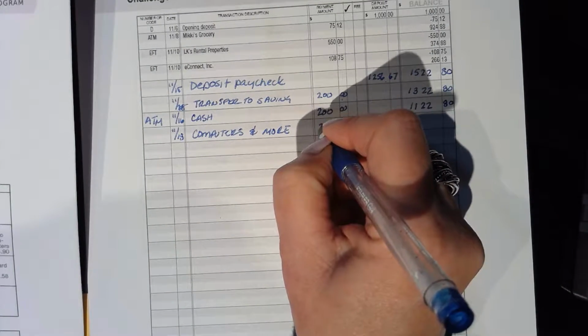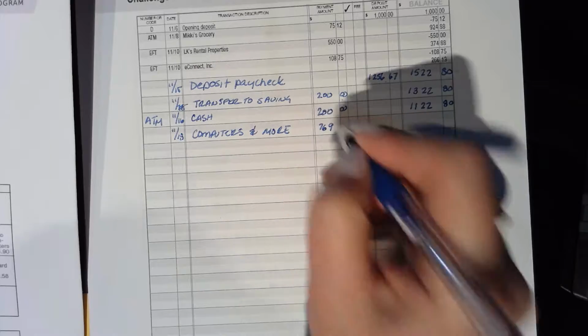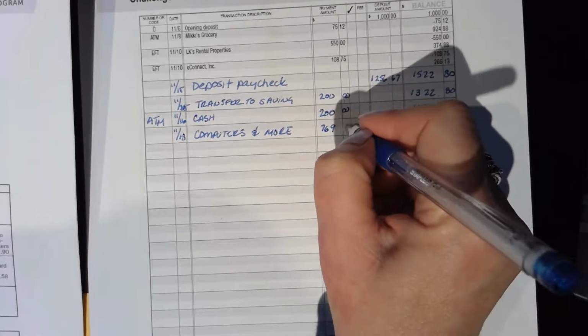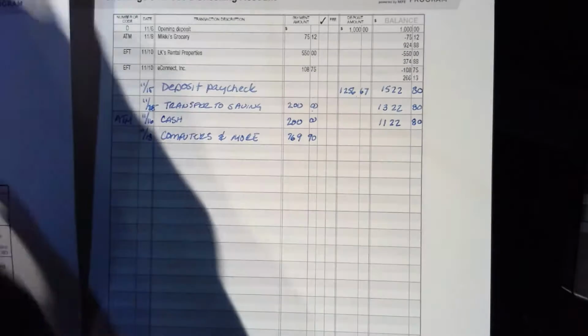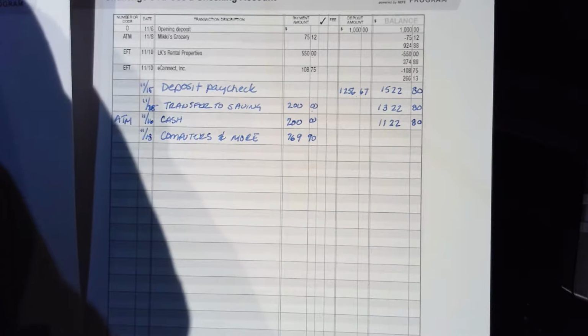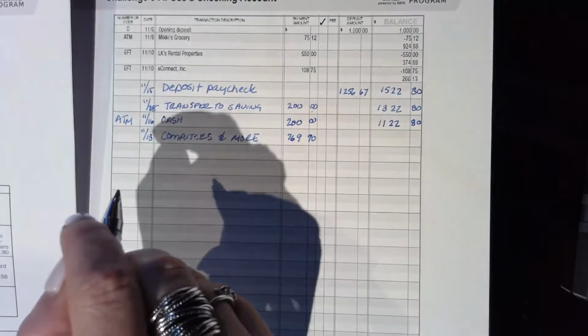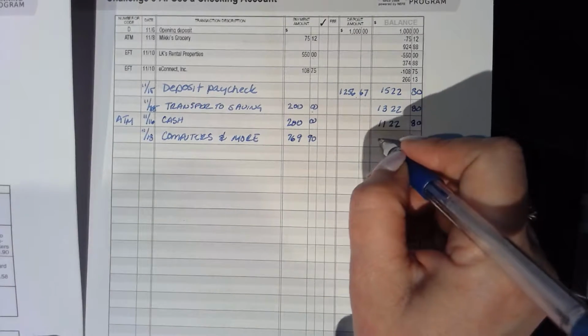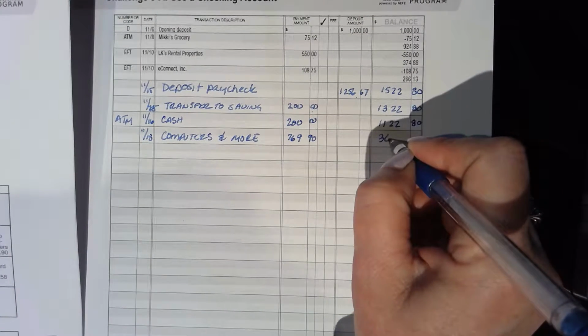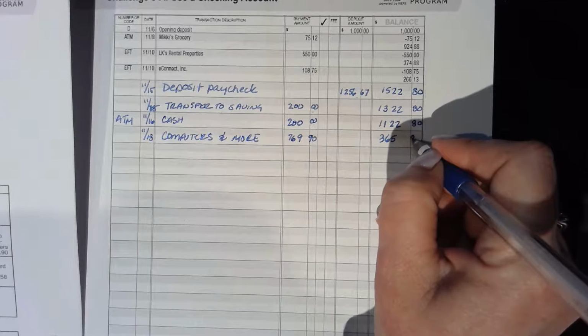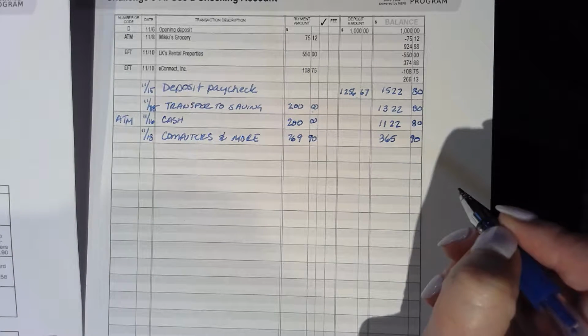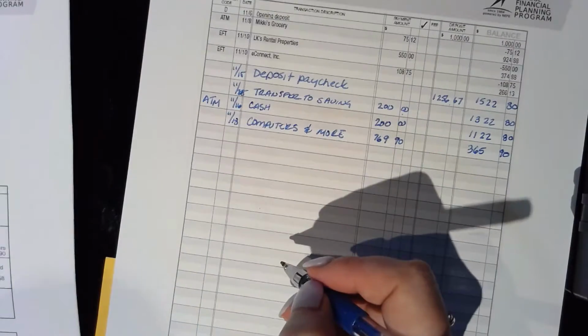And he writes it for $769.90. And when he subtracts that, he's down to $365.90. Okay.